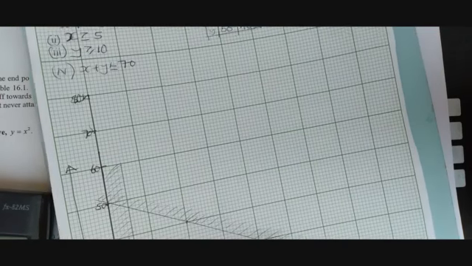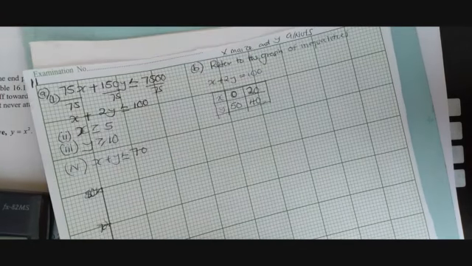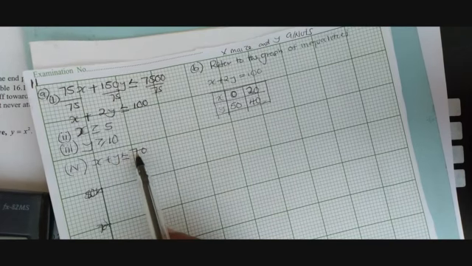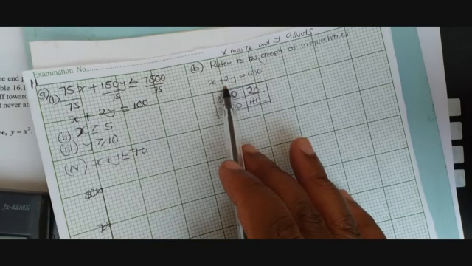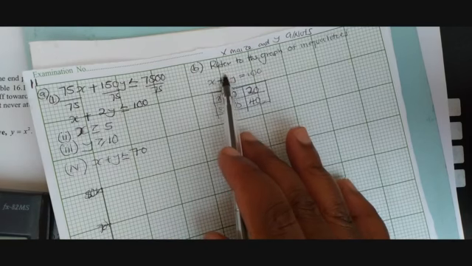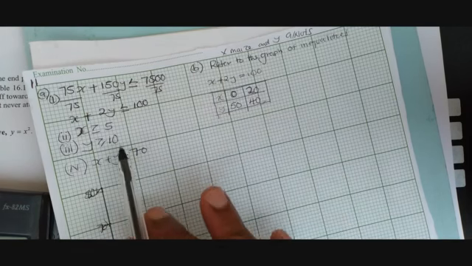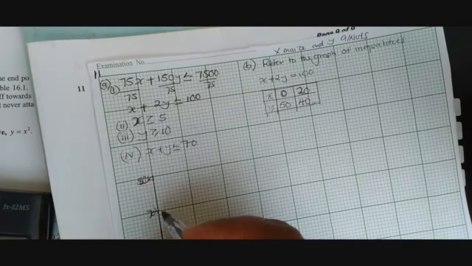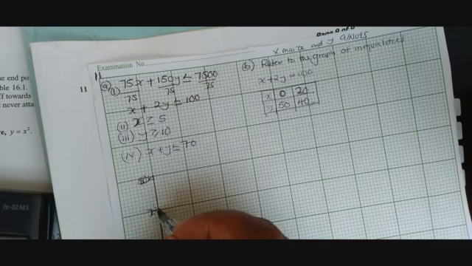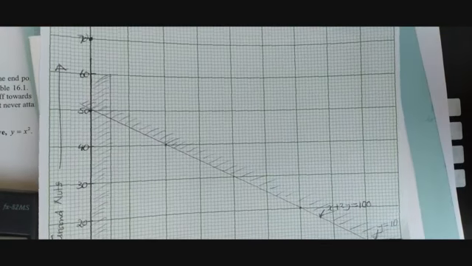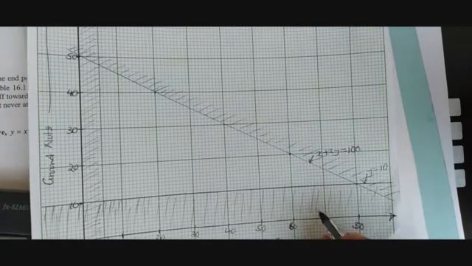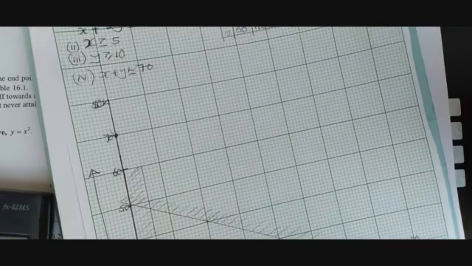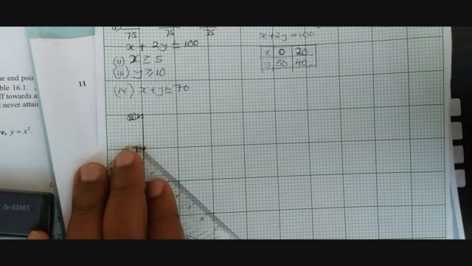The fourth one is also very easy. You look at x plus y is less or equal to 70. You may not need to do the table of values. Here we did the table of values for coefficients other than 1. Here there is nothing. So if it's like that, you look at the last number here, which is what? 70. So you put your mark here at 70 on the y-axis. Then you put your mark here at 70 on the x-axis. All right? Then join. That's what it means. Okay, we join.